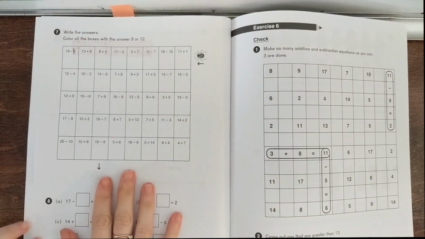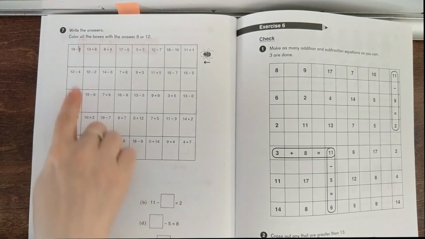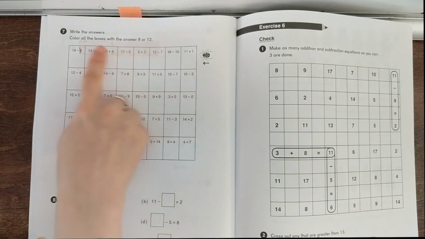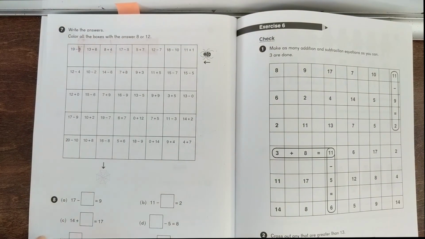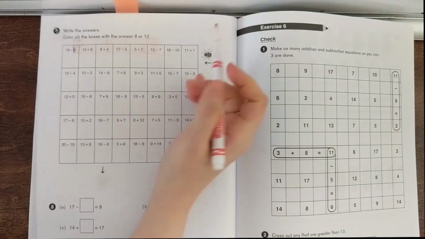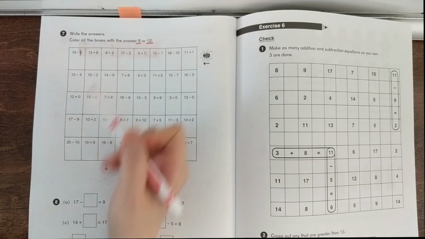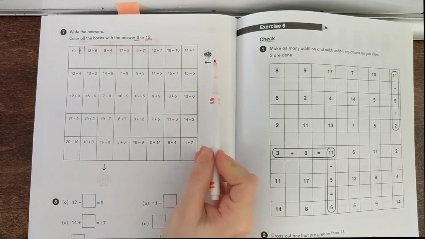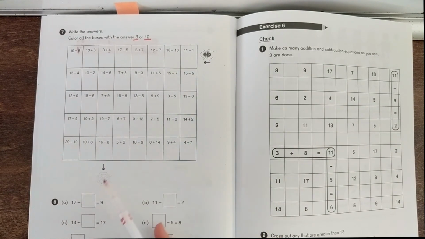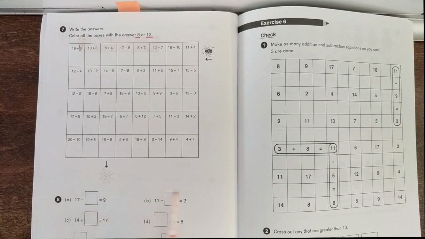So you're going to do the same thing on this page. You're going to write the answers and then you're going to color all the boxes with the answers 8 or 12. So if your answer is 8 or 12, you can color it in. And looks like this time you're helping the spider reach its web. And the last one you're going to work on is down here. You're going to find all of the missing numbers.